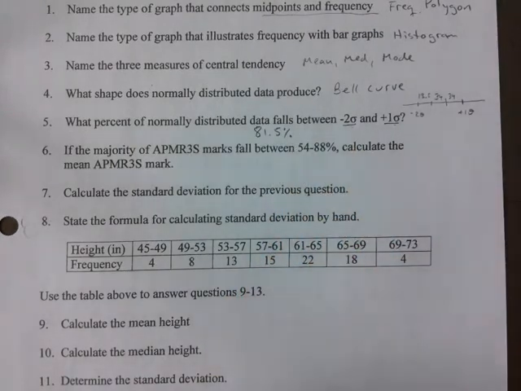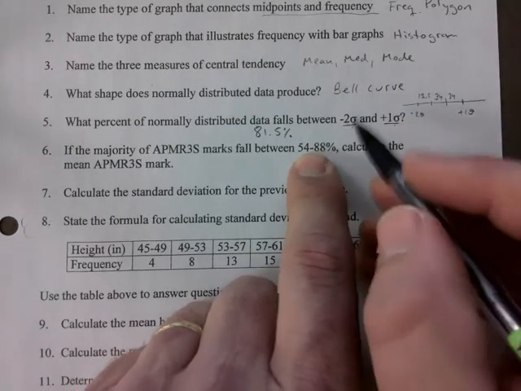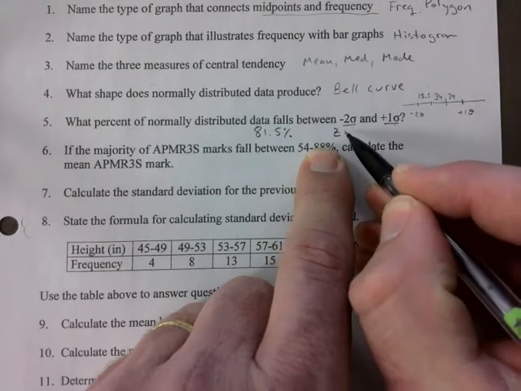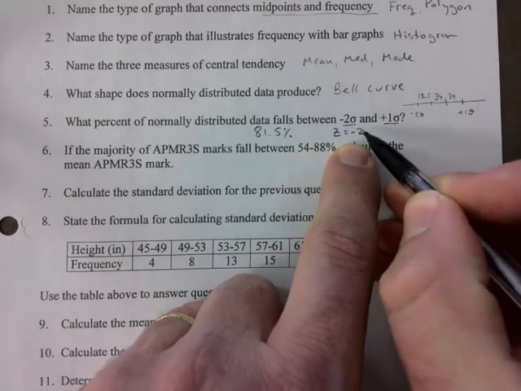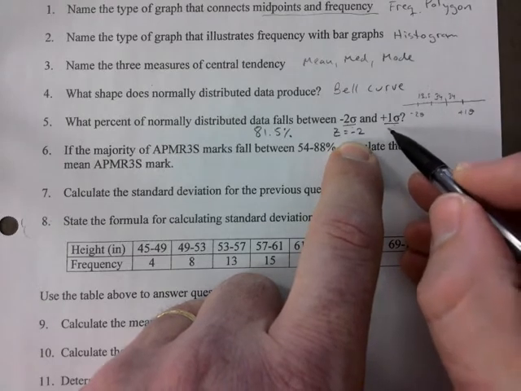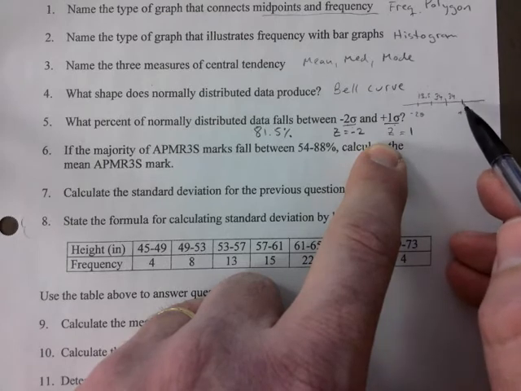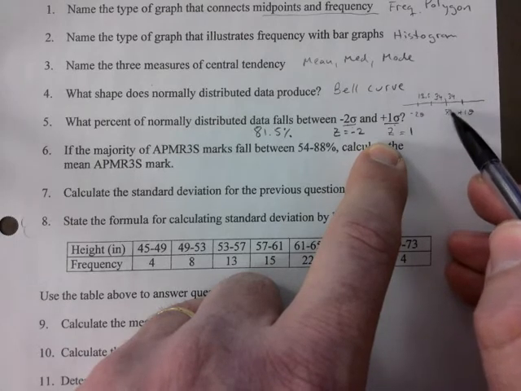If you use your calculator on a question like this, remember you can also replace this with z-score. The z-score of -2 tells you that you're 2 standard deviations to the left, and a z-score of 1 tells you that you're 1 standard deviation to the right of the mean.